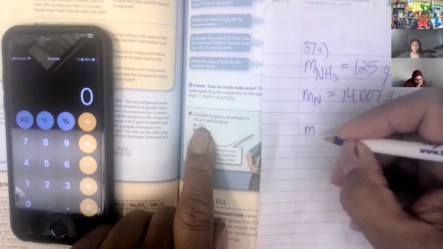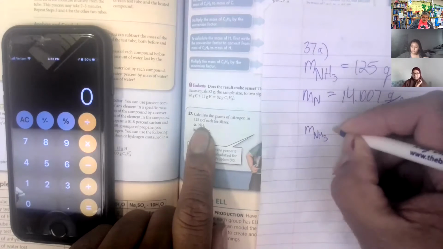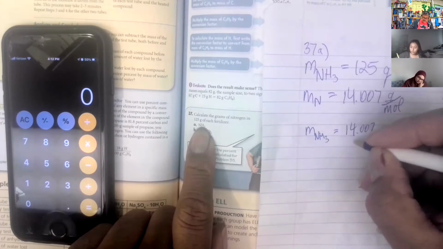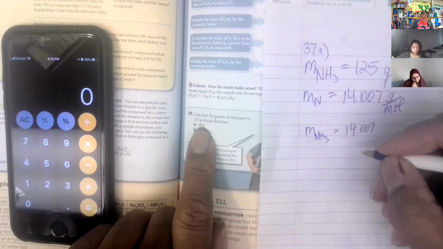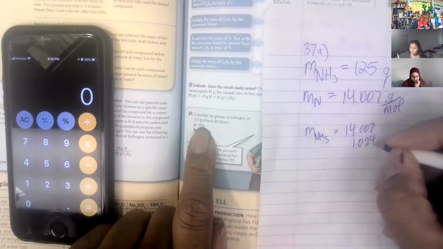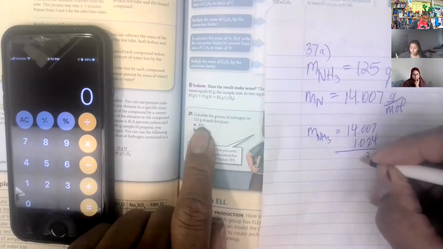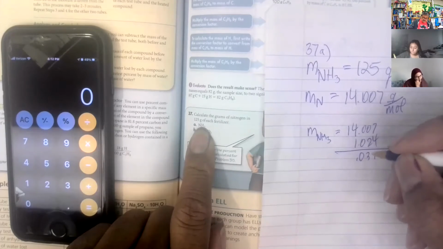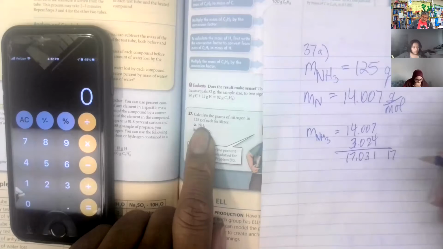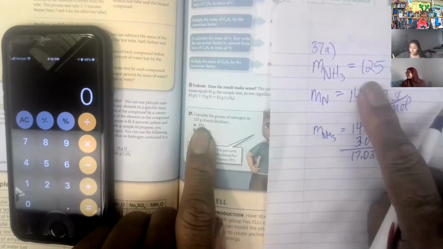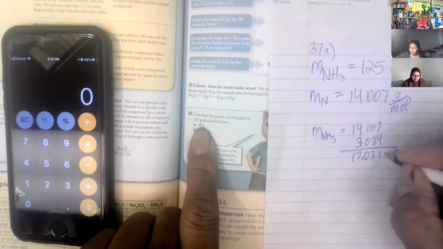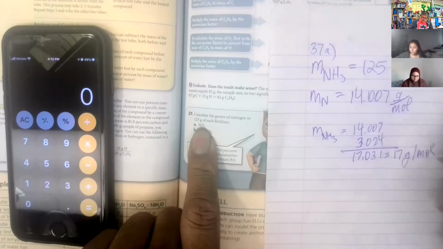Now the molar mass of ammonia is 14.007 plus 1.008 times 3, which is 3.024. We add that up, we get 17.031. So the mass is 17, but I have 125 grams of it. This is 17 grams per mole.